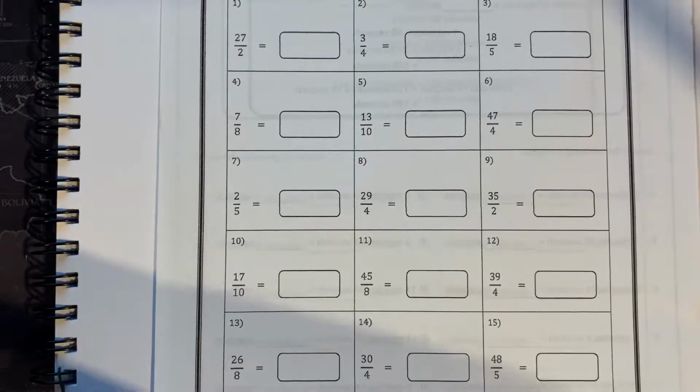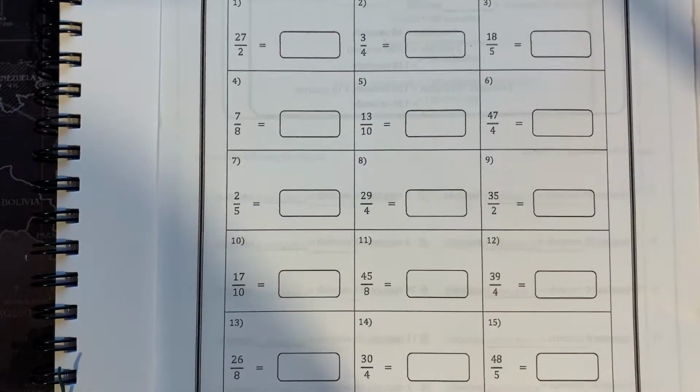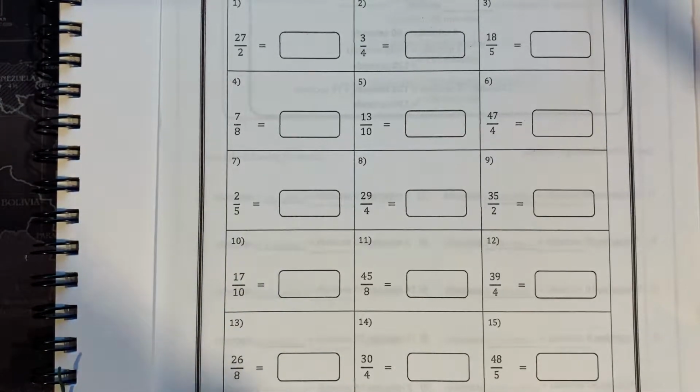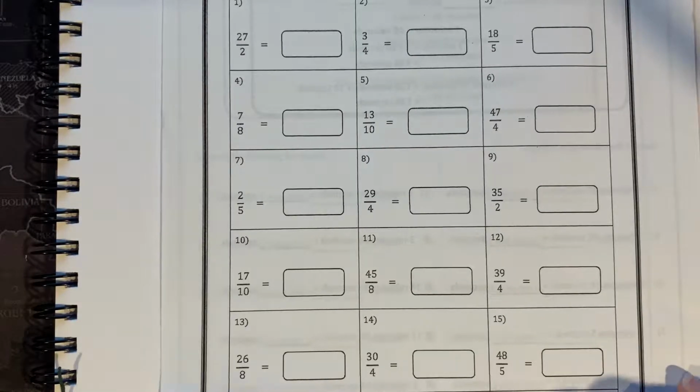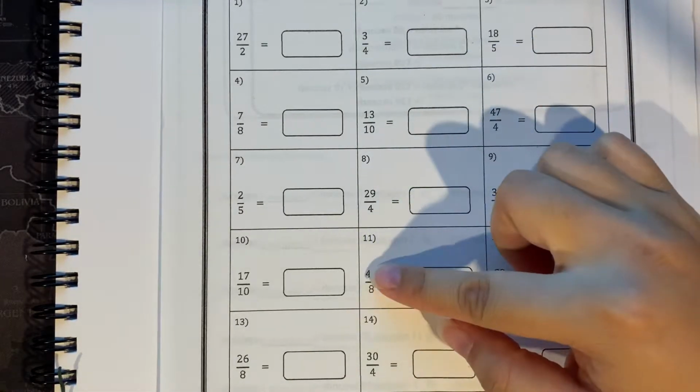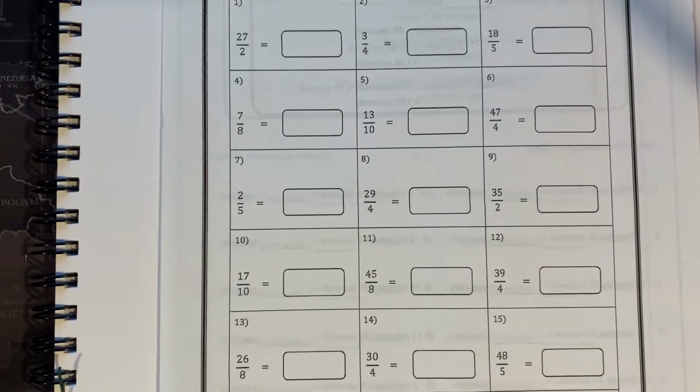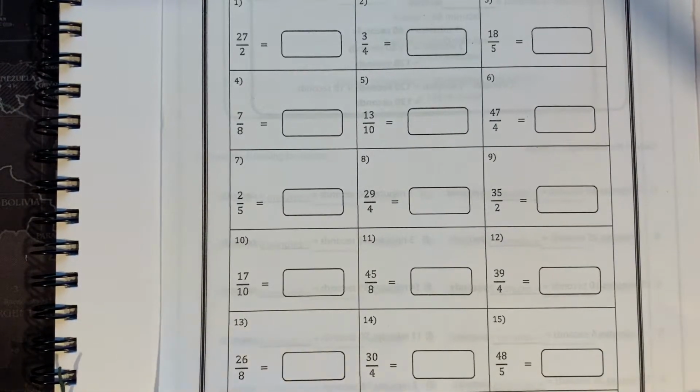Okay, so we're gonna go over the packet. Honestly, unit 1 is just your basic math skills, so there should not be anything that is too crazy that you don't know how to do. Okay, this first page, fractions into decimals, I'm not even gonna go over it because you should know how to convert these into decimals, and it's as easy as using the calculators. Okay, let's go to our second page.